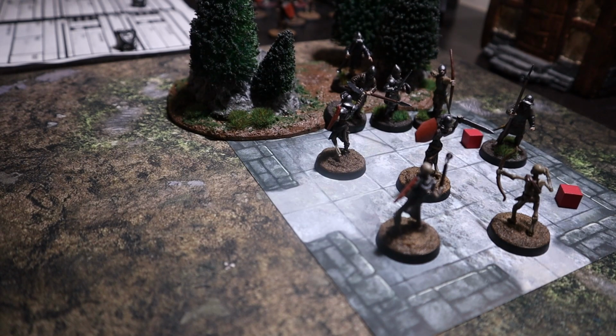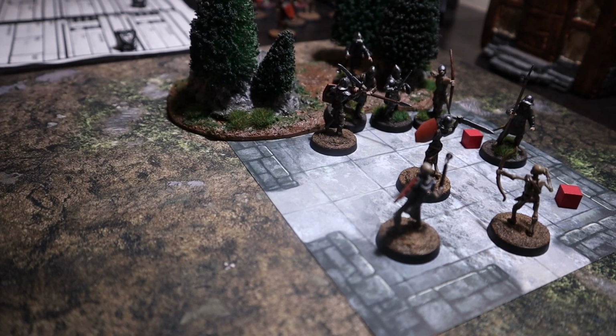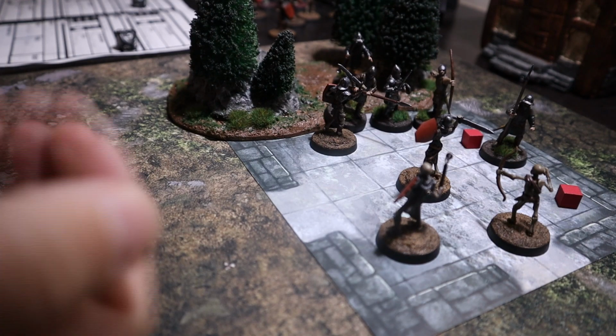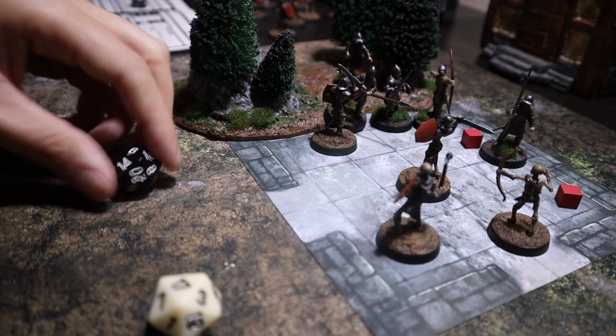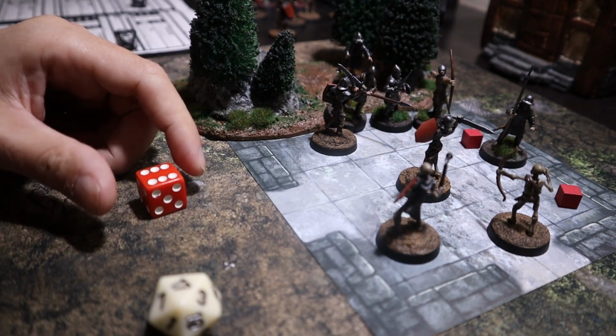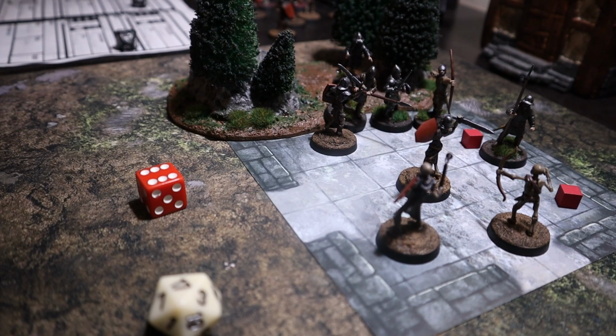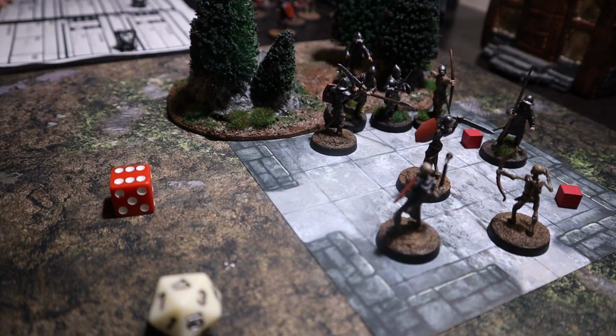The book tells you to go randomly, but I mean, it really doesn't matter. So I'm just gonna move this skeleton. He'll fight against Eliax. The skeleton got a 17, and Eliax a 6, so the skeleton does his damage. So it's 6 damage, which is pretty bad. 6 minus 1 is 5, and Eliax has 8 HP, so he has 3 left. That's pretty bad.